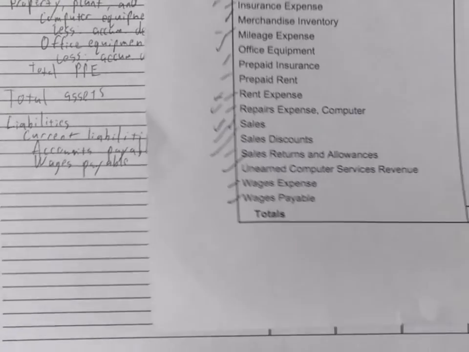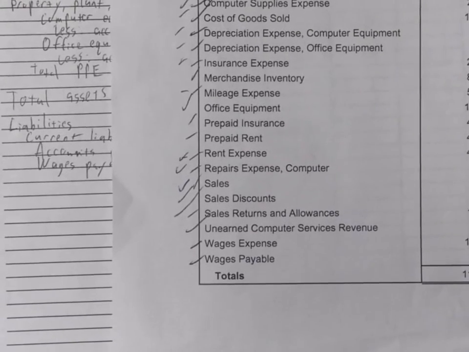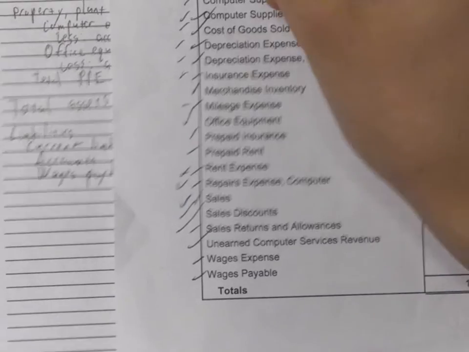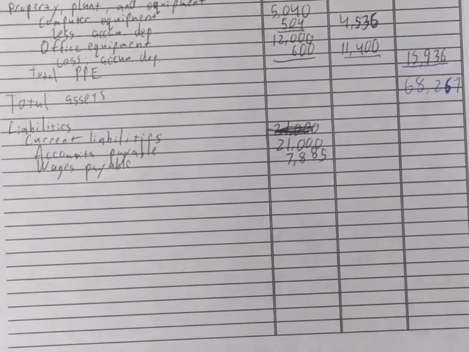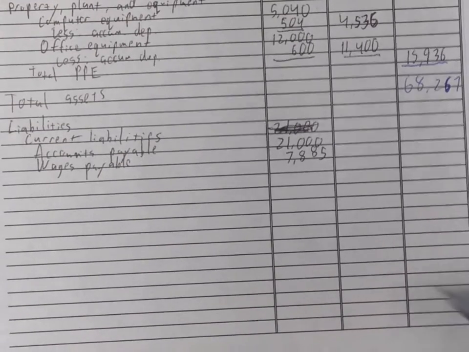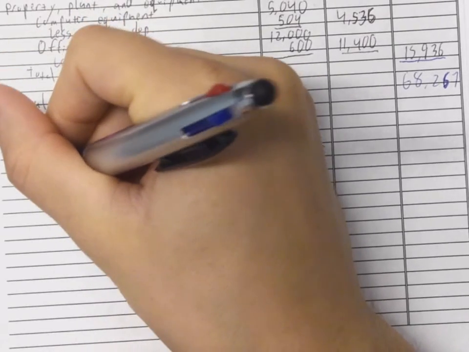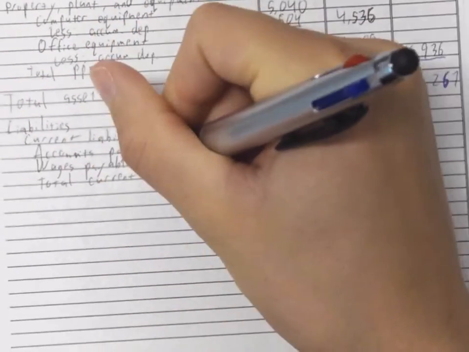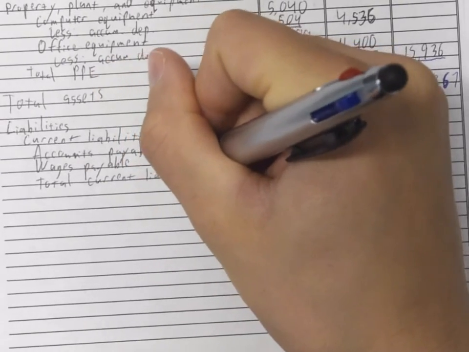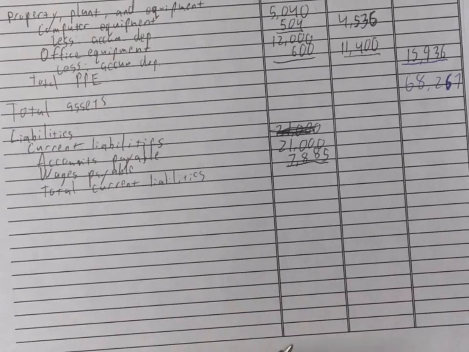Okay, I don't see any other liability. If somebody can please... There's no more, I agree. Yeah, I think, guys, we're about done. So let's just go total current liabilities. And actually, you know what?